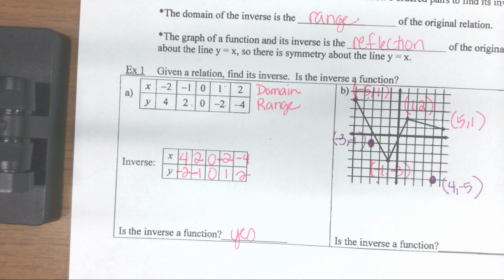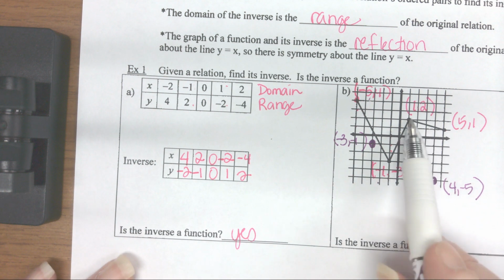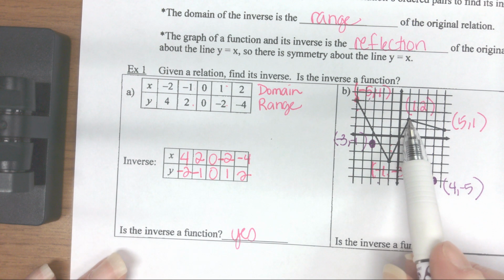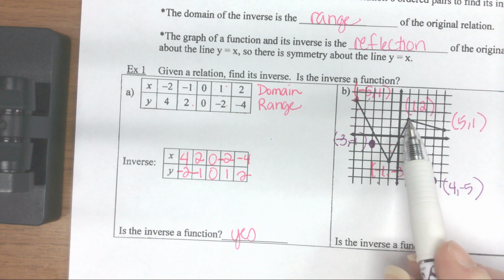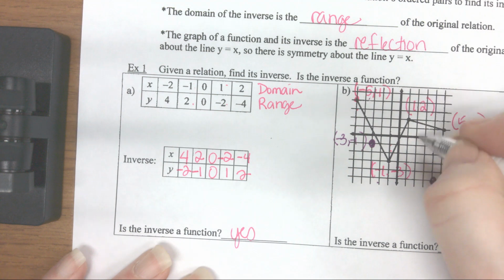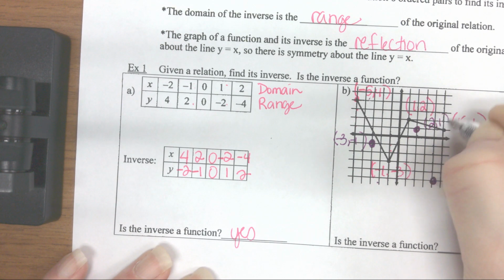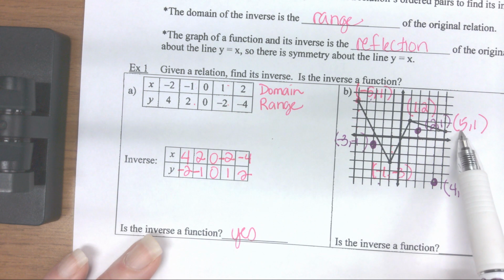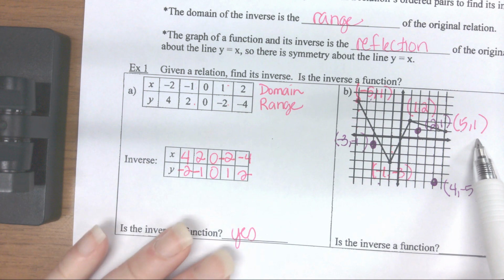Okay, next point. 1, 2, what would the inverse be? Flip it around, it should be 2, 1. And 5, 1, if we flip that around, would go to 1, 5.